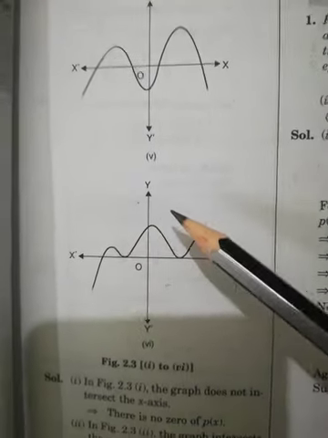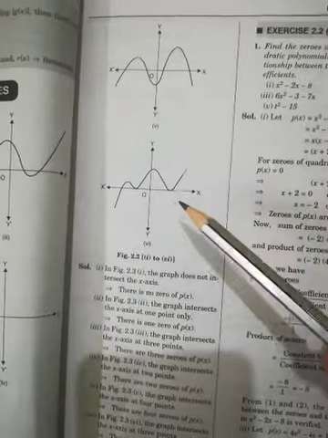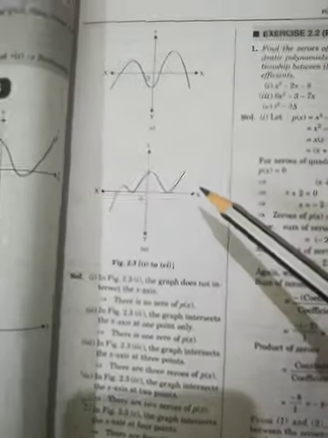Then I will give you questions on how to find the zeros of a polynomial and how to verify.